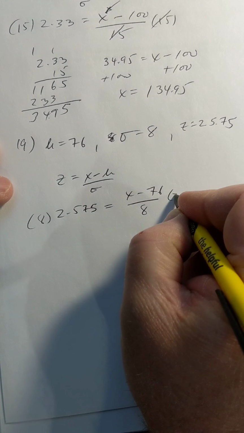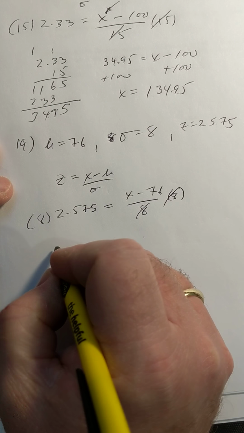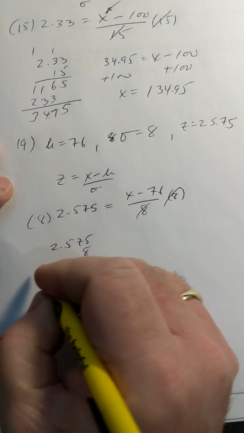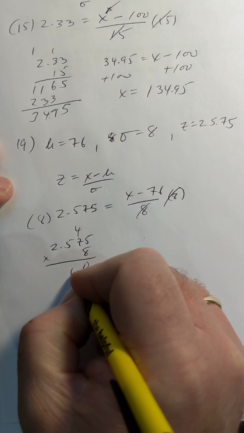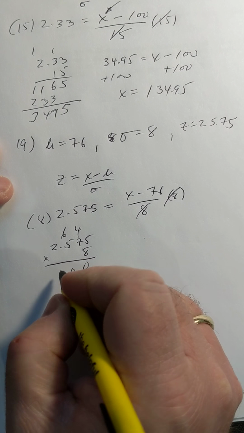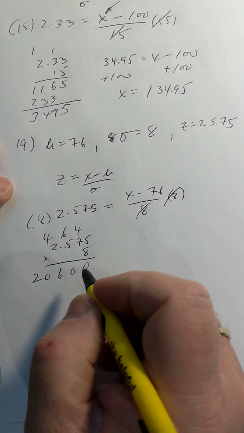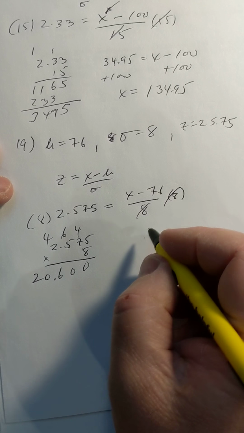Multiply both sides by 8. Some hand multiplication here, that's the worst part of the problem. So it looks like 20.6.